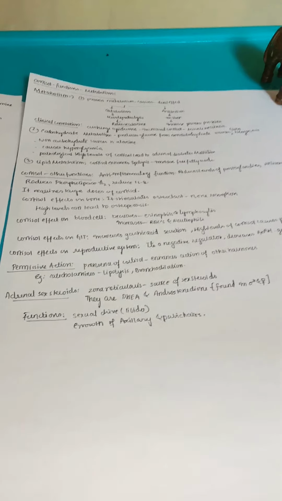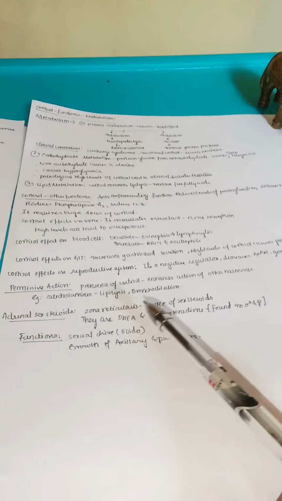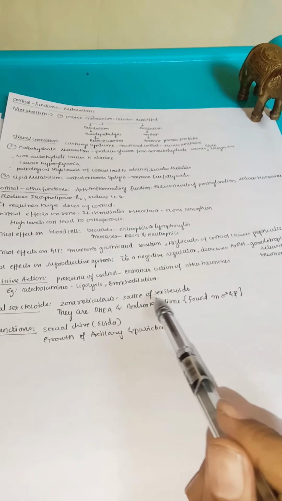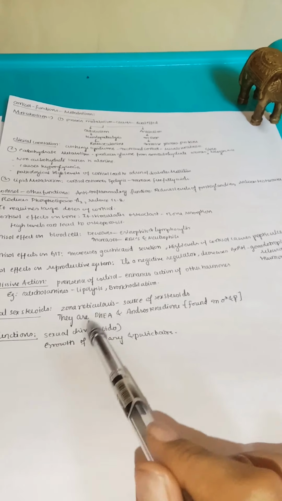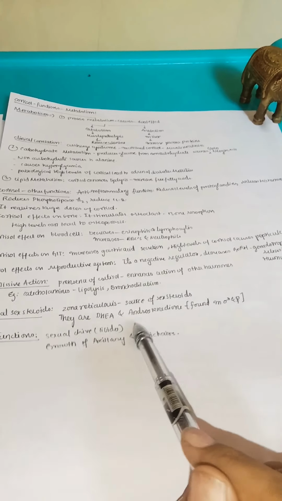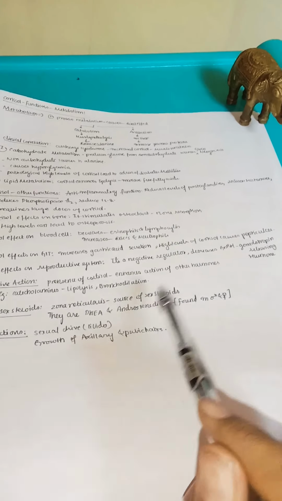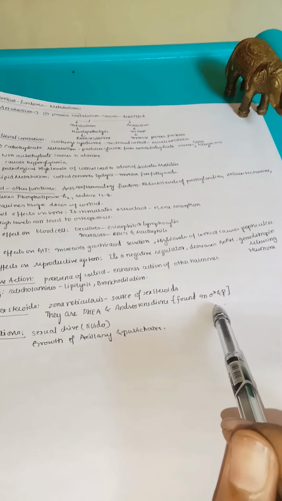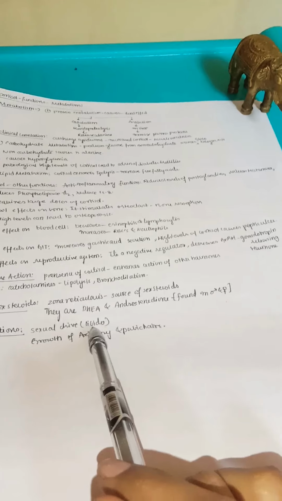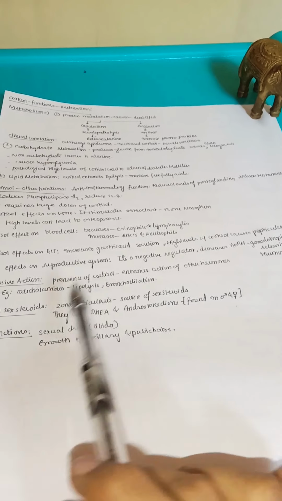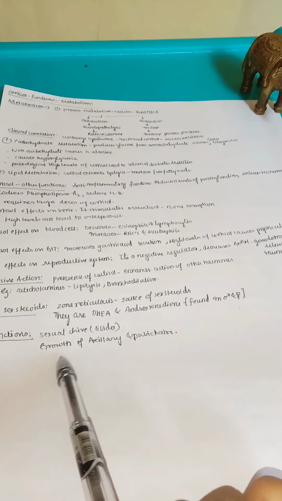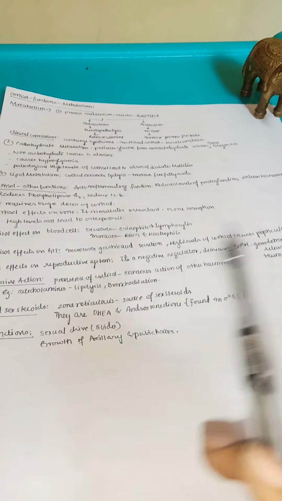Next, let us see adrenal sex steroids. Now we are moving to the zona reticularis, because that is the one which produces these sex steroids. They are mainly DHEA and androstenedione, which are found in both male and female. Actually these are male sex steroids, but they are also found in females. Why? Because their function is sexual drive, that is the libido. For the libido, even females have these zona reticularis sex steroids, and they are also useful for the growth of axillary and pubic hair in both male and female.